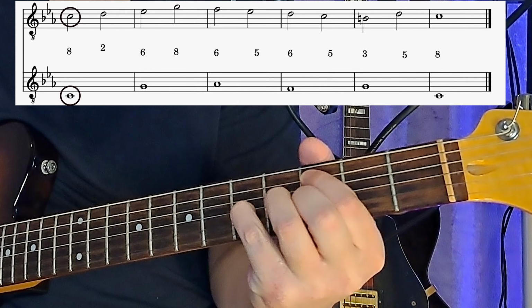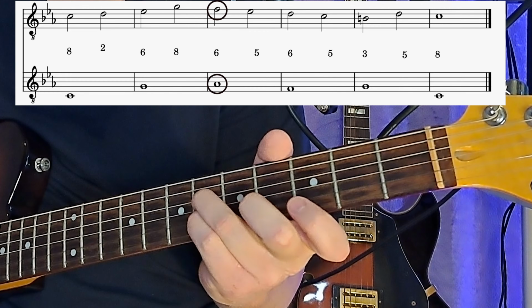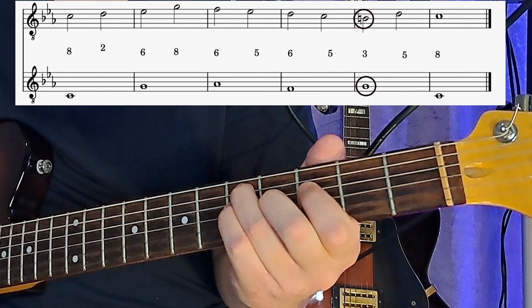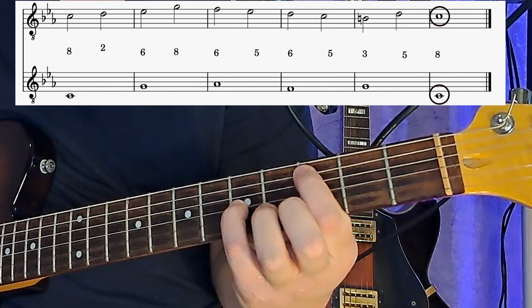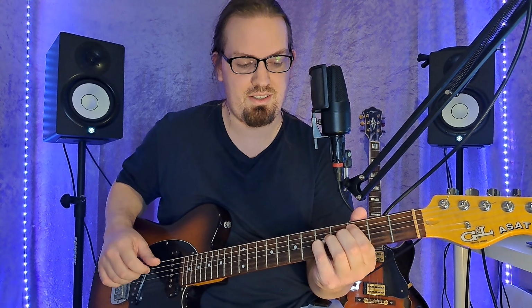So that's first species counterpoint. But in second species, we introduce half notes in the top voice. Okay. And then we have a strong beat, which is the first one, and then we have the weak beats.